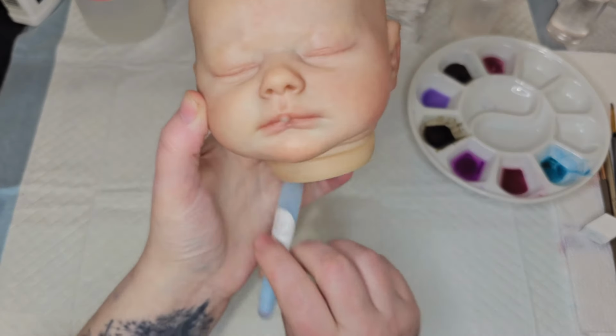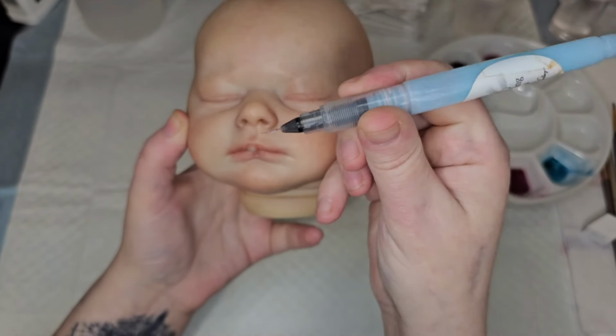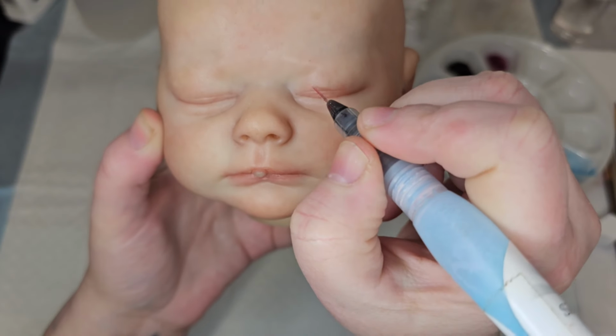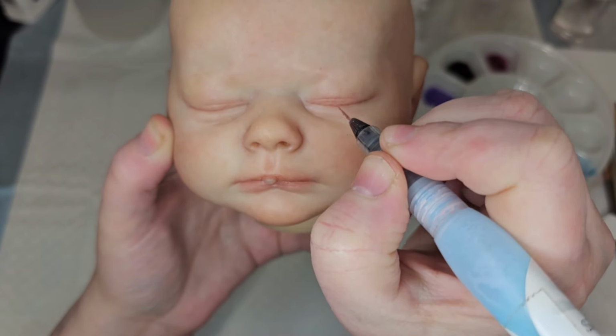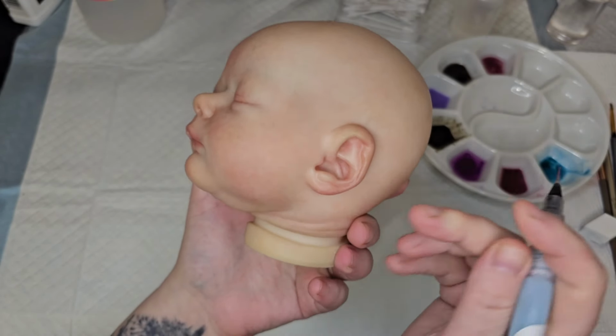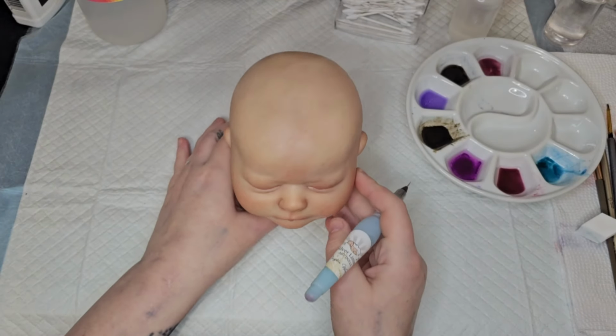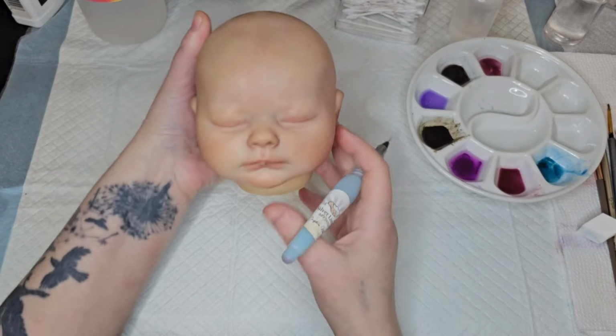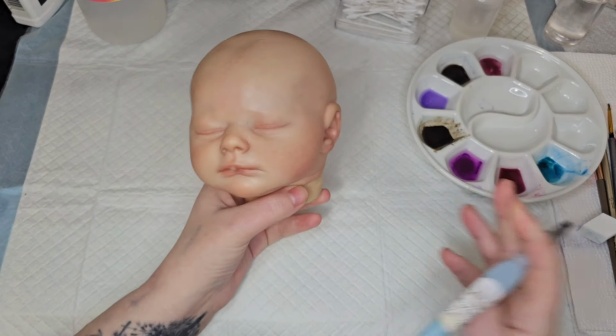The next thing are capillaries. Capillaries are these little lines that I use this brush for. Usually I do them in red. And they are micro veins, very small veins, and are just another realism feature. I usually do them on the eyelids, in the ears here, and on the cheeks as well. So when those are done, those are like our base layers, the thing that every single baby is going to get.